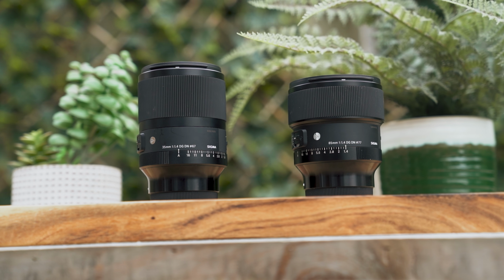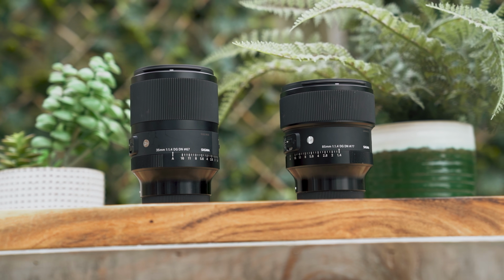Now, I was lucky enough that Sigma actually sent these through for us to check out, for us to try out, along with the 135mm. These are the Art lenses. Oh, lovely lenses, but we'll save that for its own video.